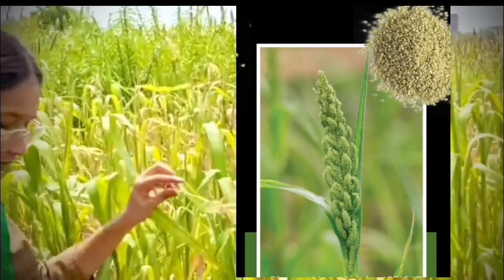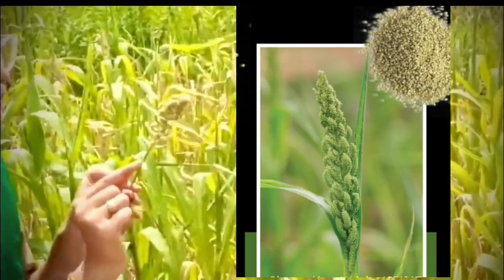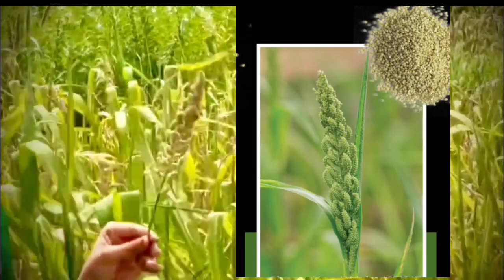Coming to this panicle, we can see here the panicle of the barnyard crop. This part is called spikelets, where the barnyard crop grains are stored. Coming to the nutritional importance of barnyard crop, it helps in managing blood sugar, is rich in iron, and also helps in easy digestion and supports heart health.